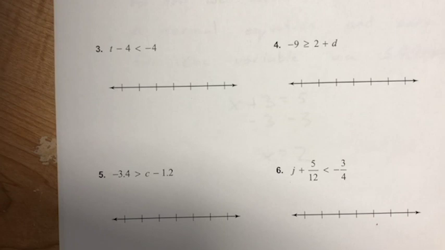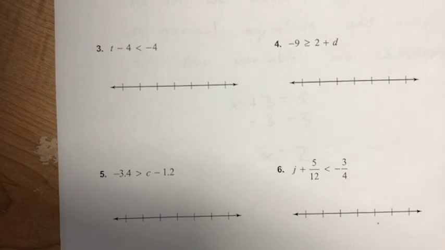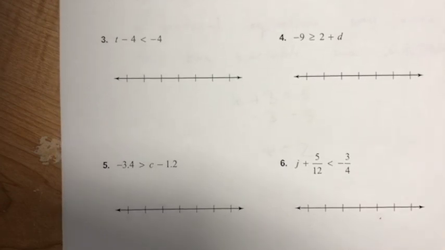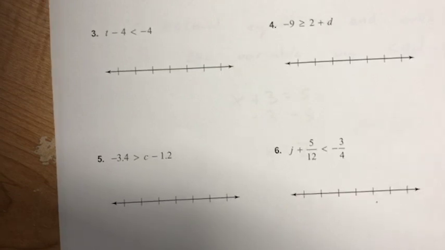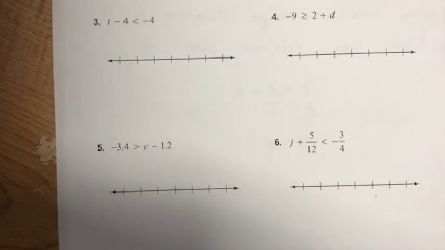I'm not even going to waste your time making a longer video on this. What I do want you to do is try number 3, number 4, number 5, and 6 on your own, and we'll look at 7 together here in just a second. But go ahead and try these out and see what you do.